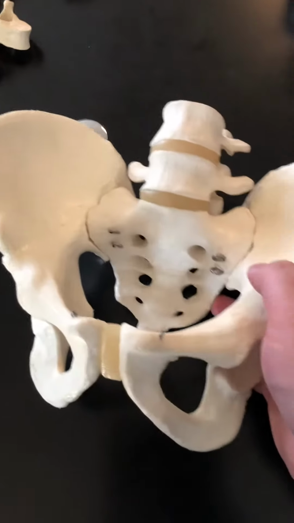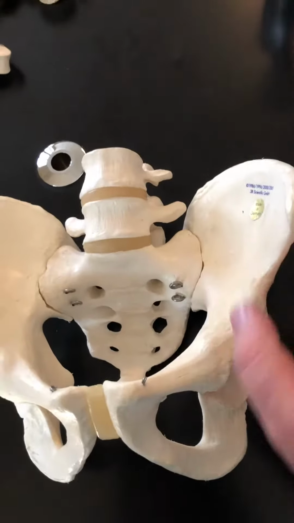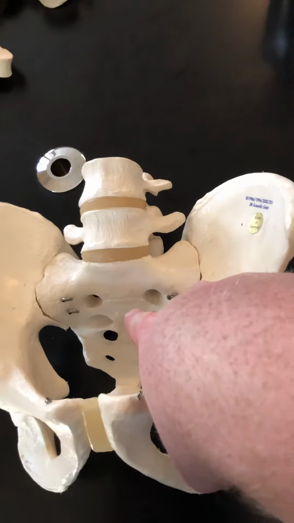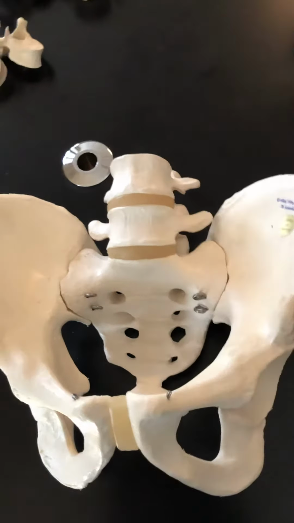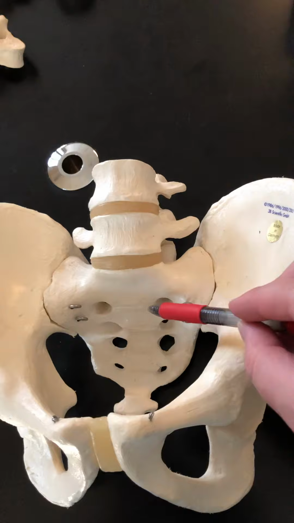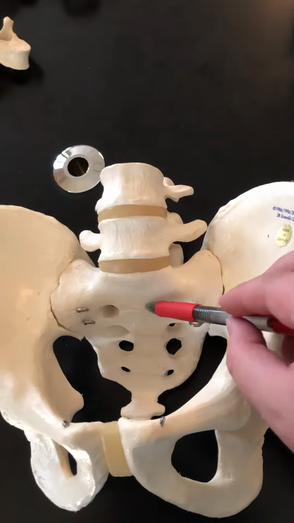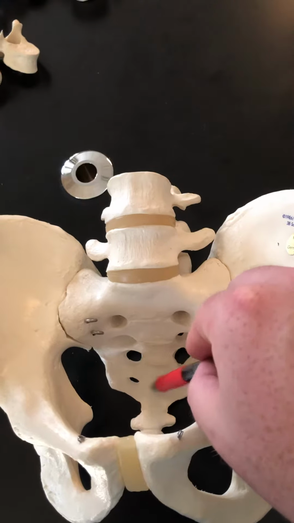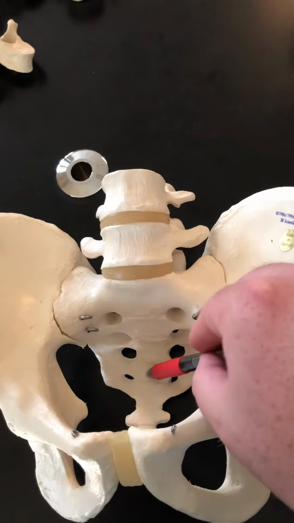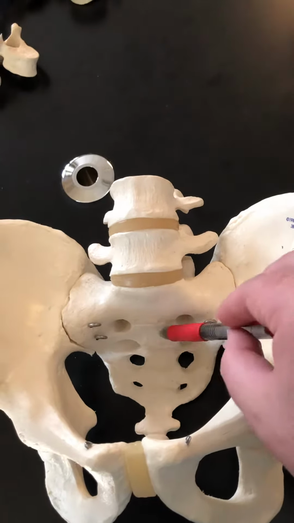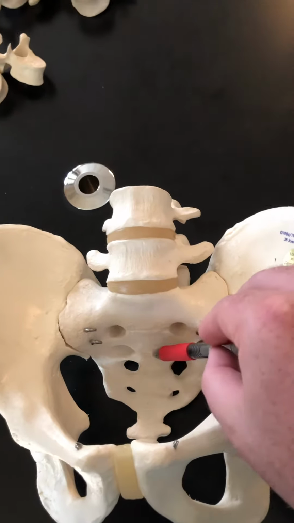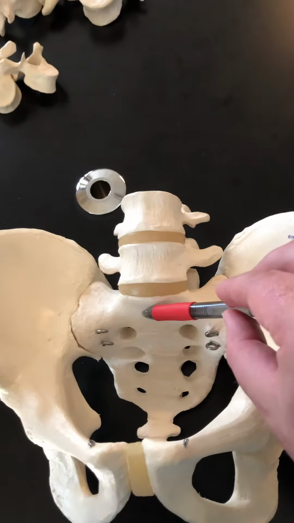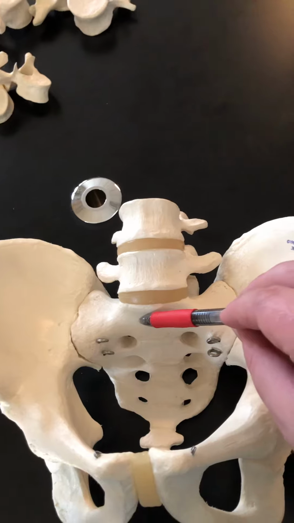Then we have the body, okay? So the body of the sacrum is right here, this middle section. Let me use my pen here. Right here, the body. And you can see these little lines here, here, here. We call those the transverse lines that separate the different sections of the body. So if you remember, these are actually fused vertebrae. So we consider it one bone, but they are technically fused vertebrae.